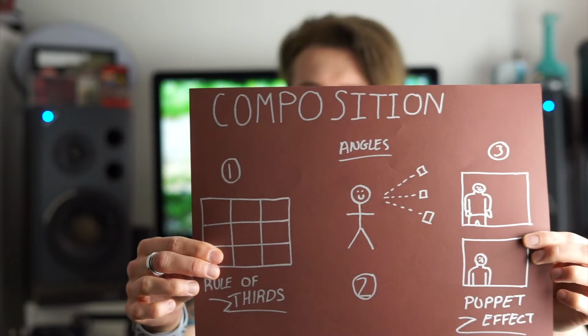Today we're going to be looking at composition! One thing I'm trying to do is alternate between stuff you can do on just your smartphone, or a little point and shoot like this, or going all the way up to a full-on DSLR, depending on what you want to shoot.